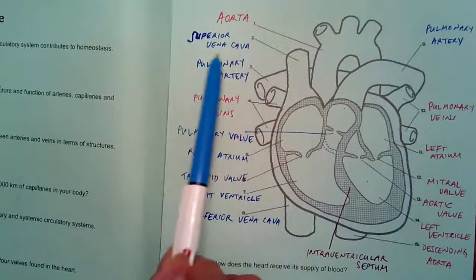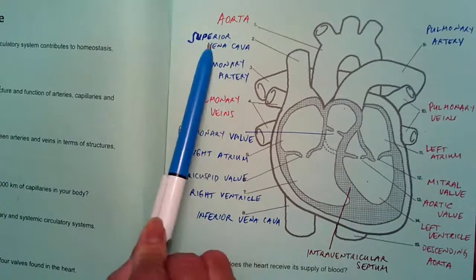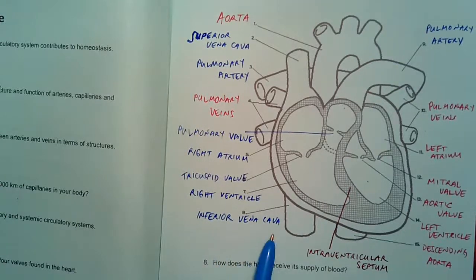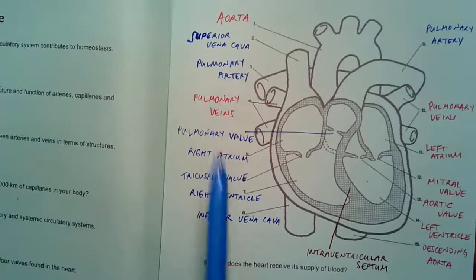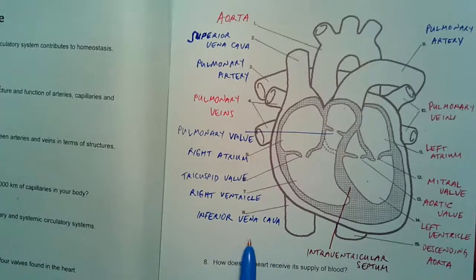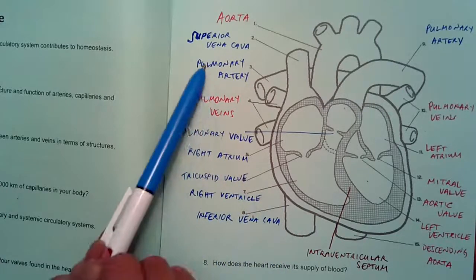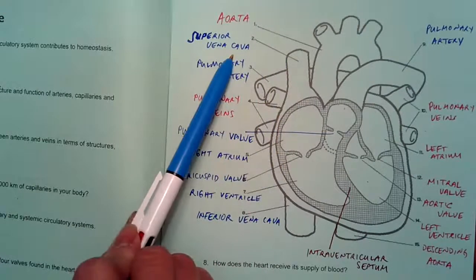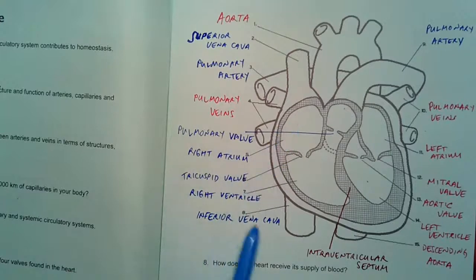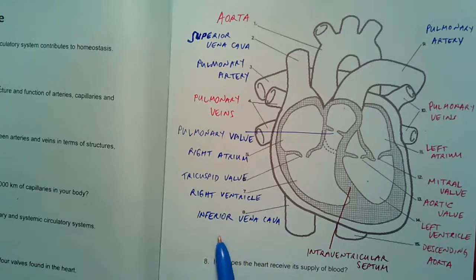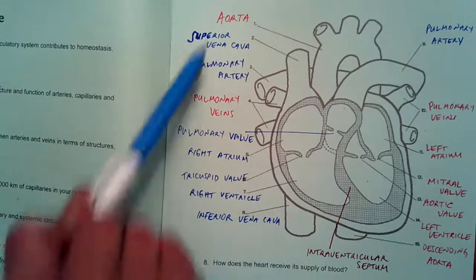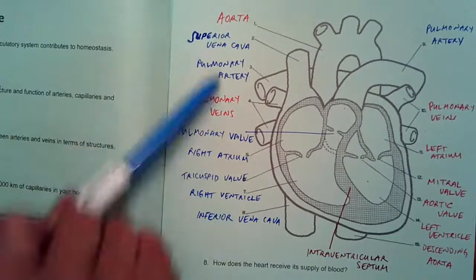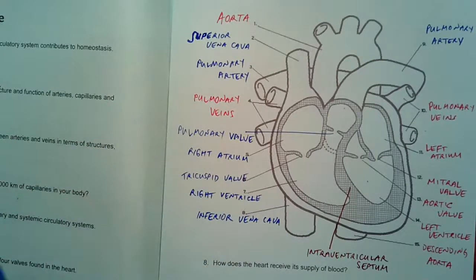Then we have the vena cava here. You have the superior and the inferior vena cava. These two are the largest veins in the body. The superior vena cava receives the blood from the upper part of the body back into the heart, and the inferior, meaning lower, receives the blood back to the heart from the lower part of the body. So those are the largest artery and the largest veins of the human body.